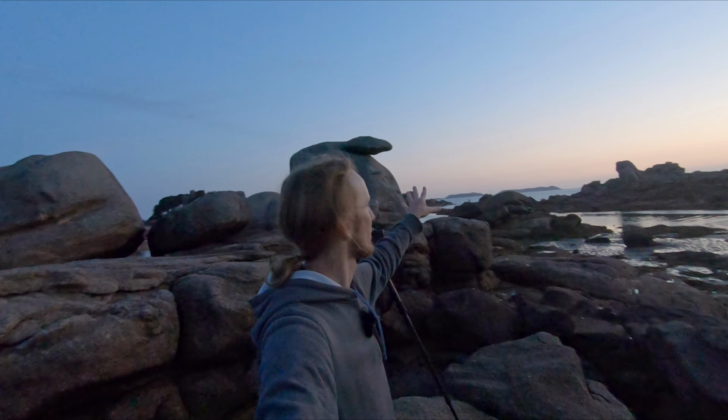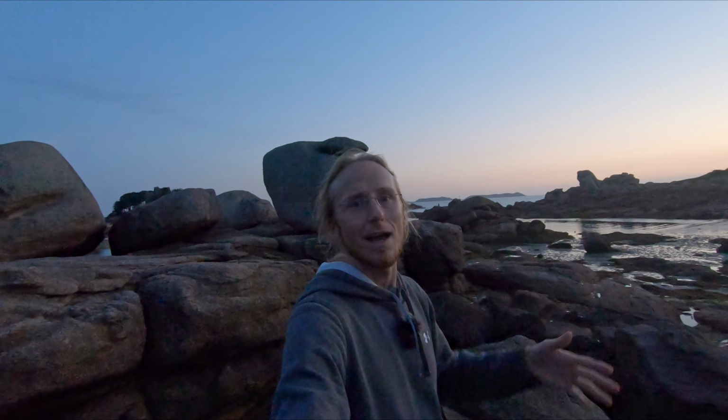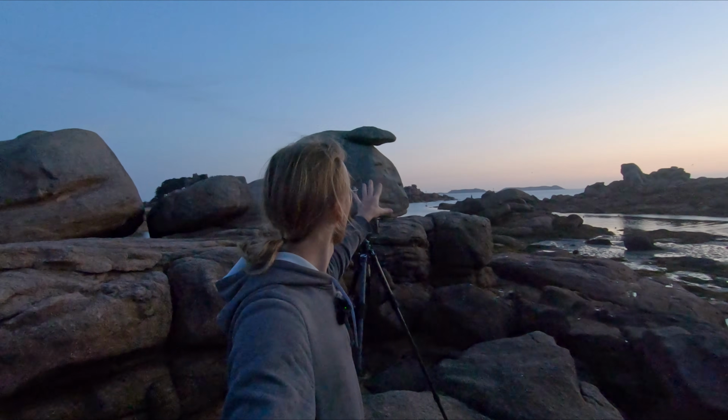So I'm still in Brittany here at another beautiful scene with those beautiful rocks, and I want to use this, or the photo I'm taking this morning, to talk about the rule of thirds, which I often use to get a good starting point for my photos.